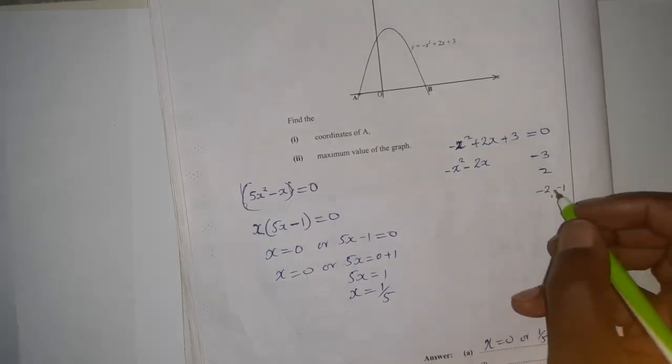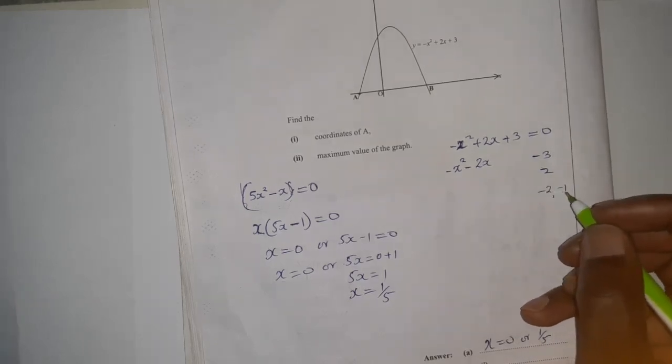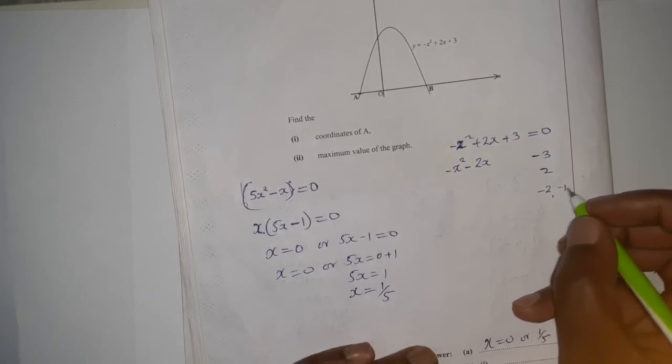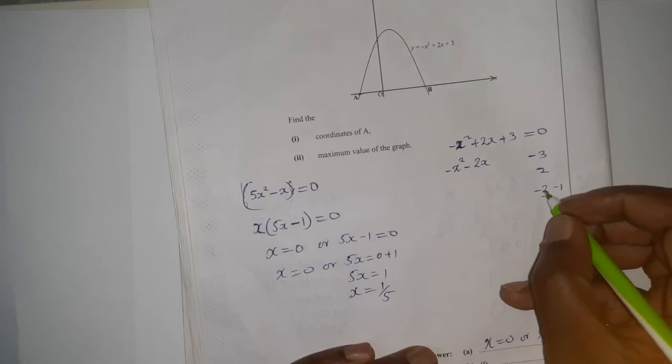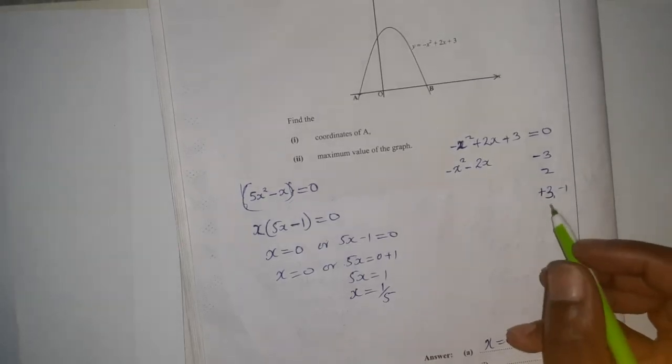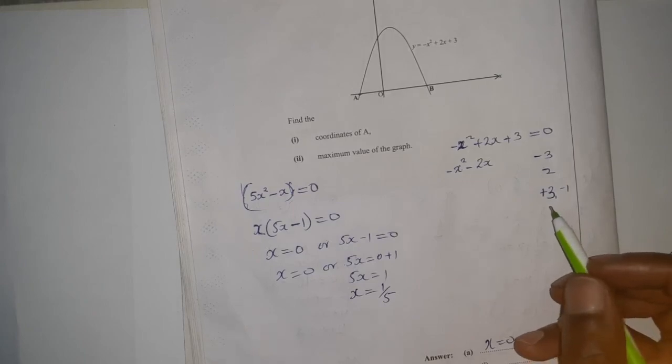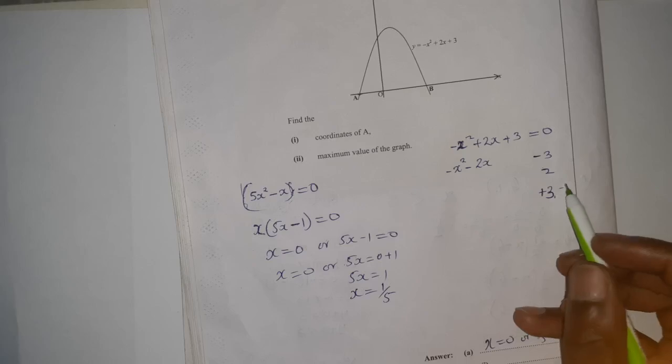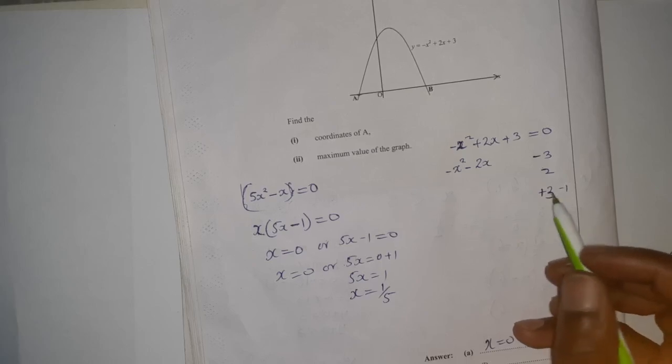No. When we add them, it's supposed to be these two. It can't work like that. So it's supposed to be these two.